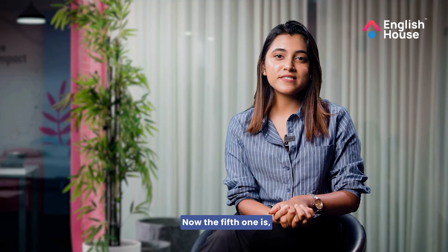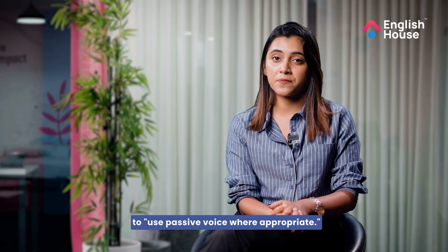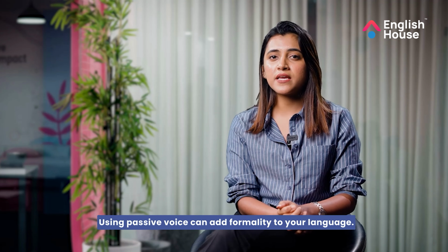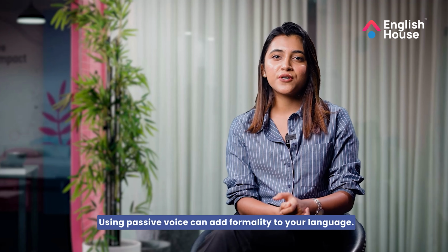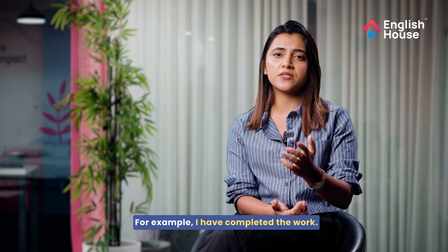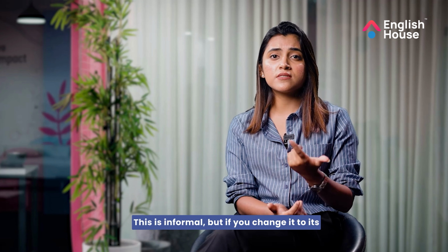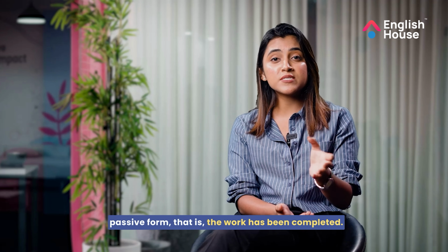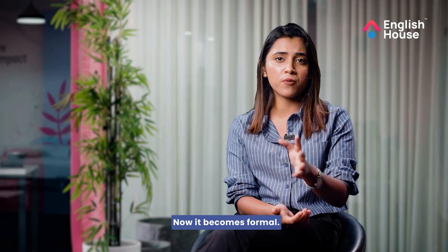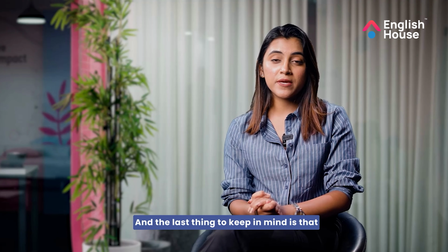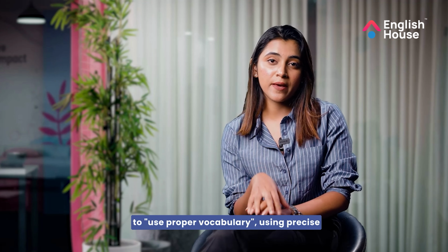Now the fifth one is to use passive voice where appropriate. Using passive voice can add formality to your language. For example, I have completed the work. This is informal. But if you change it to its passive form, that is the work has been completed, now it becomes formal.